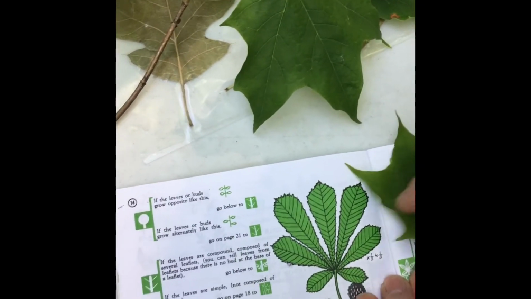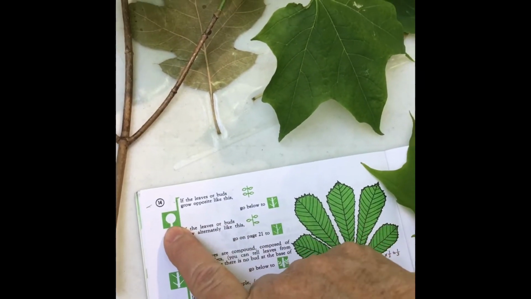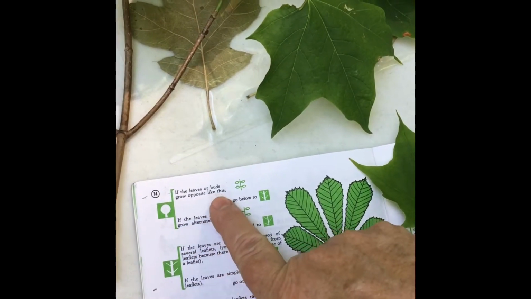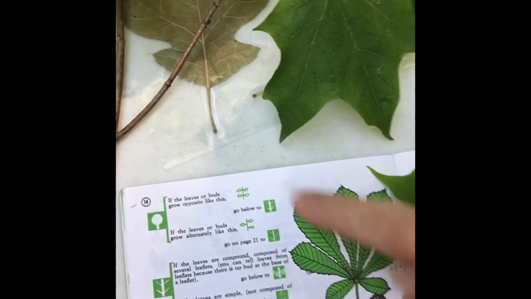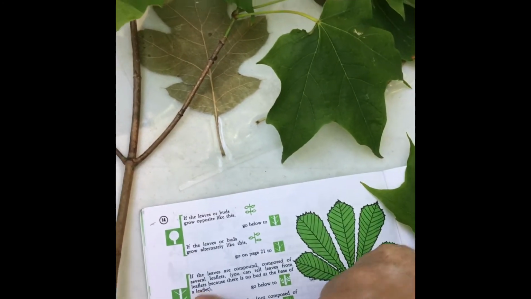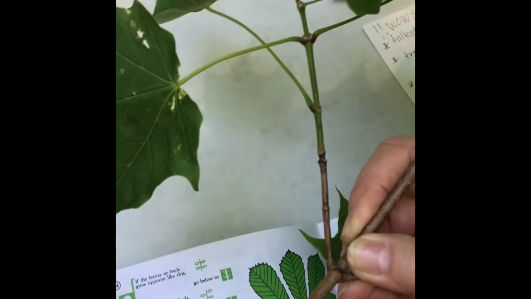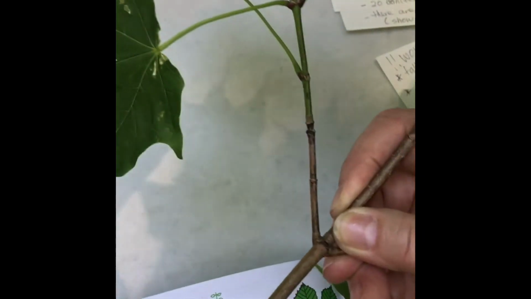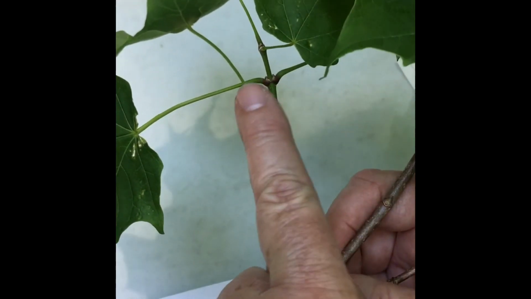Our leaf isn't on this page yet. Up here it told us to go to page 14 to this symbol. If the leaves or buds grow opposite, like this, go below to here. And look at this. Our leaves do grow opposite. You see, they go right exactly across from each other.